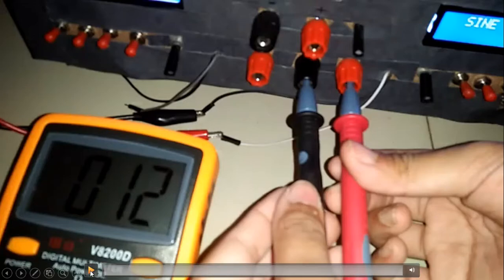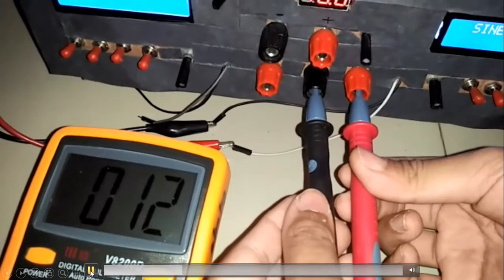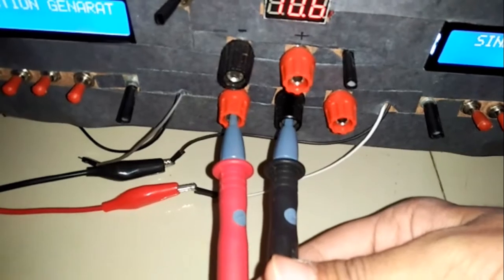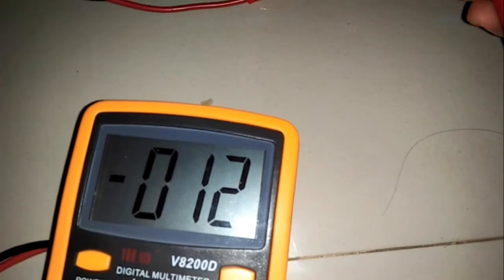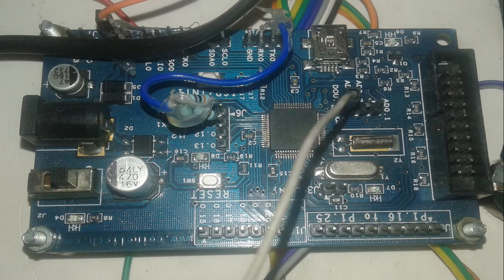Fixed voltages. +12 volts and -12 volts are also necessary to conduct experiments in analog electronics labs. +12 volts are generated using LM7812 and -12 volts are generated using LM7912. ARM controller LPC2148 is used to generate the output voltages, that is output waveforms.